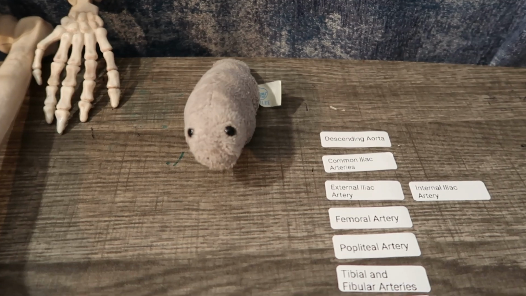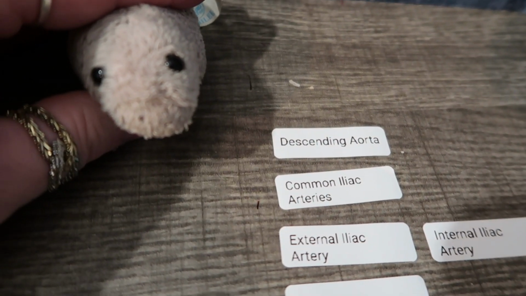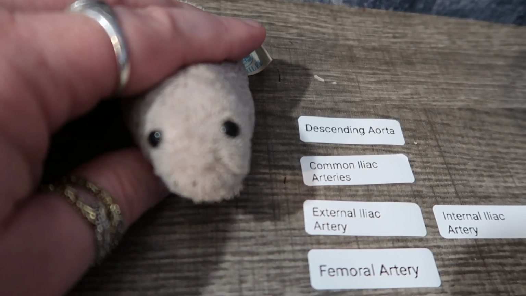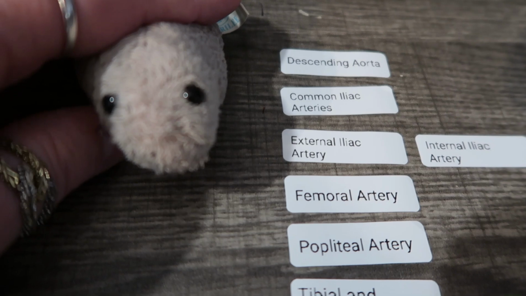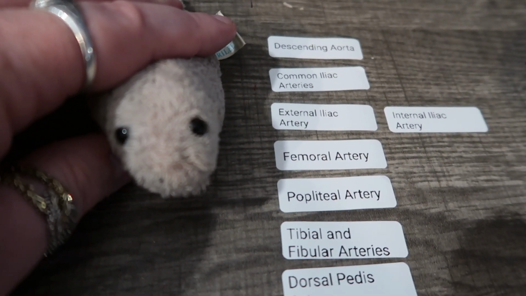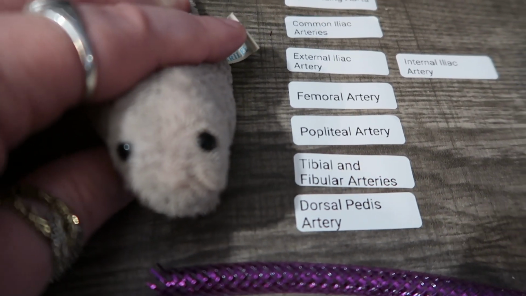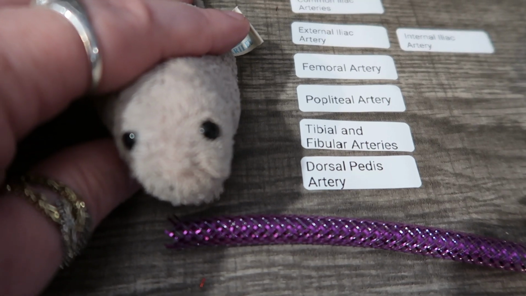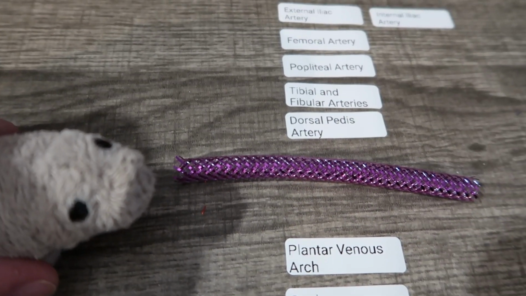All right, baby manatee's going to make his last swim. So, descending aorta ends, the aorta names end at the common iliac. From the common iliac, we've got internal, external iliac. Again, that would be inside the pelvis, outside. So if it's on the outside, external, then it goes to femoral, the femur, popliteal space, with that artery behind the kneecap, tibia and fibula, so tib and fib, the bones, and then dorsal, of course, would be the ankles and the foot. And then, of course, we got our capillaries.